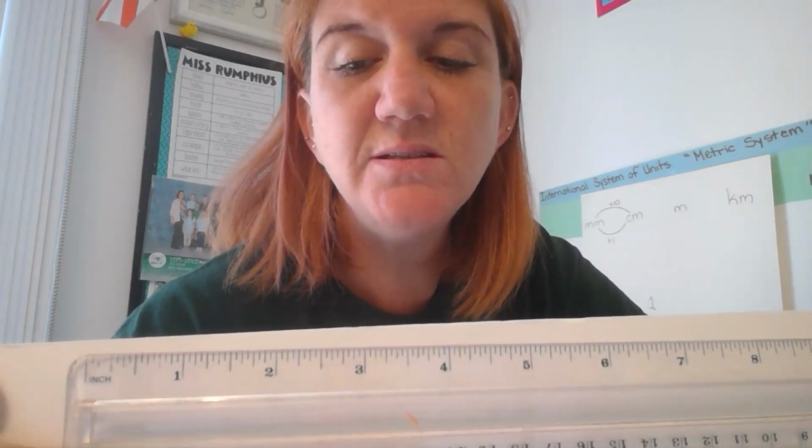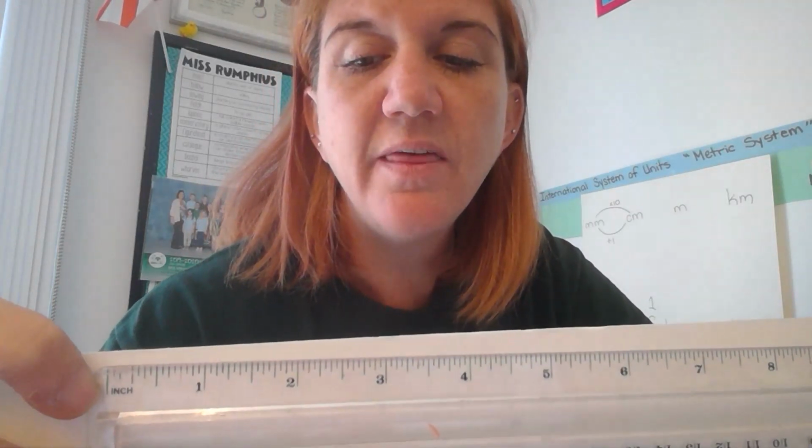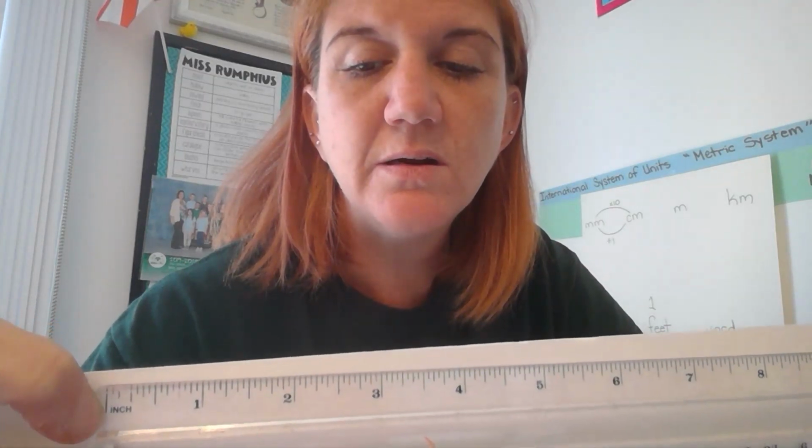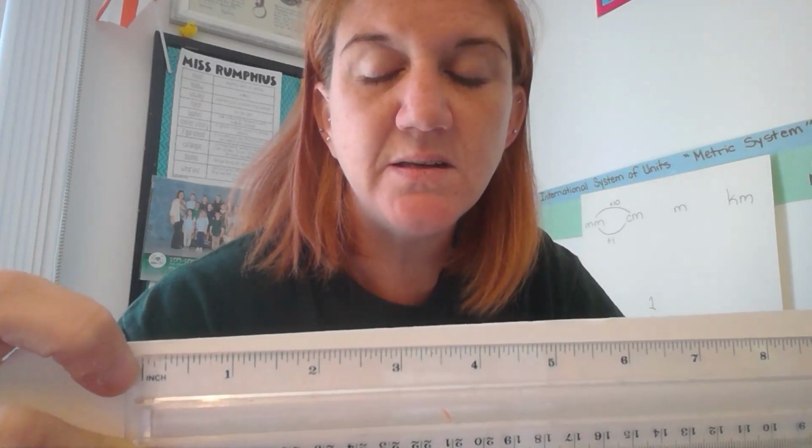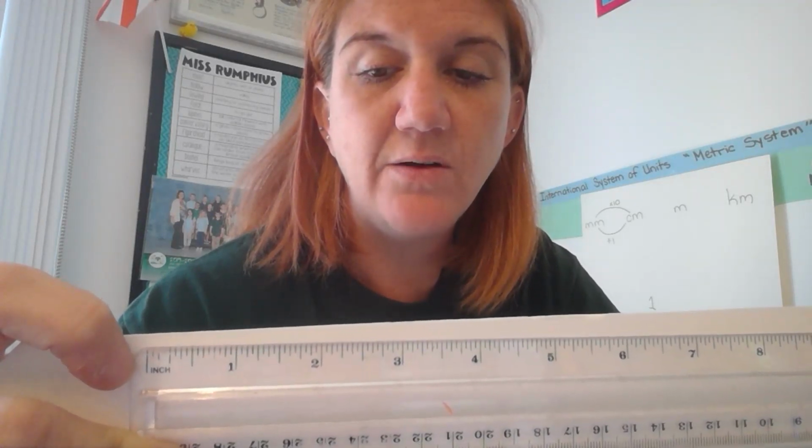Like I showed you earlier, my ruler has both ways to measure. On the one side, we have inches, and you can see that we start right here at that first line. We talked about it earlier, but you do not want to start measuring at the edge of the ruler. There's this whole little section of space that is then unaccounted for.